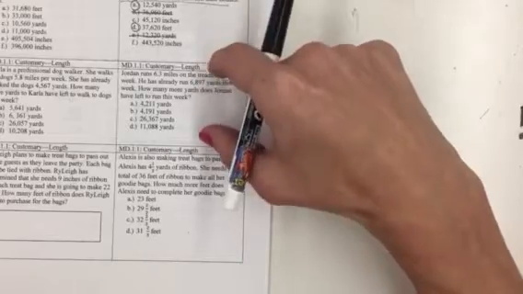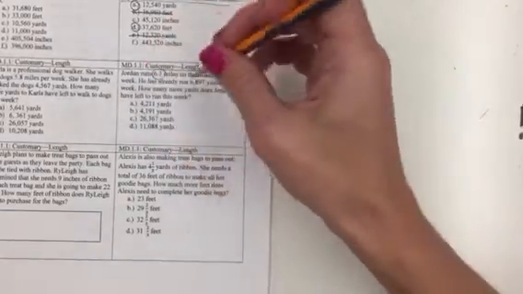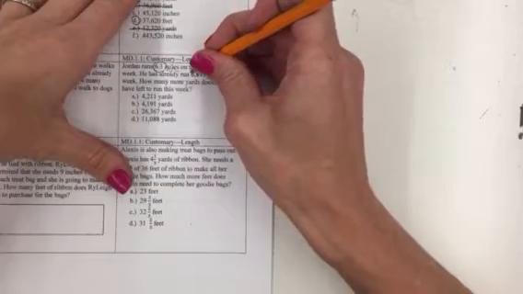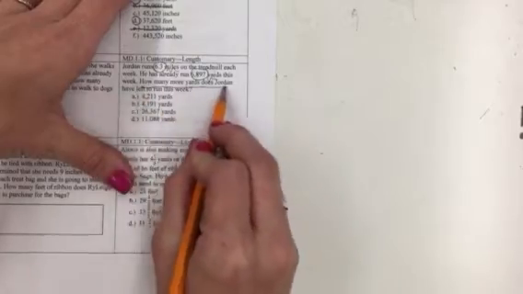So let's look at this question on customary length. And I like this question because it has multiplication with decimals, which is from our prior unit. And so this will also help review that skill as well. Jordan walks 6 3/10 miles on the treadmill each week. He has already run 6,897 yards this week. How many more yards does Jordan have left to run this week?